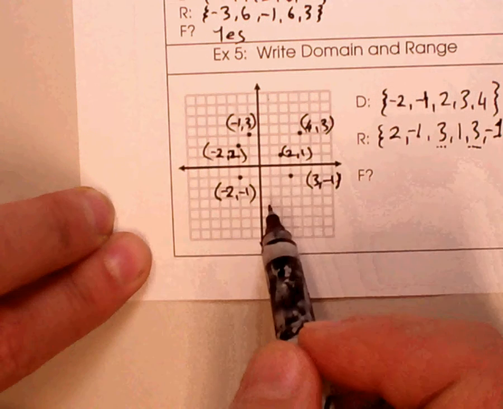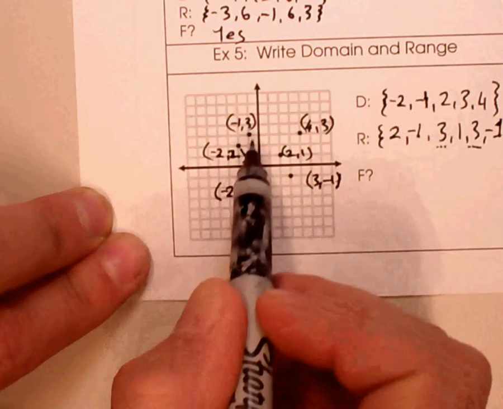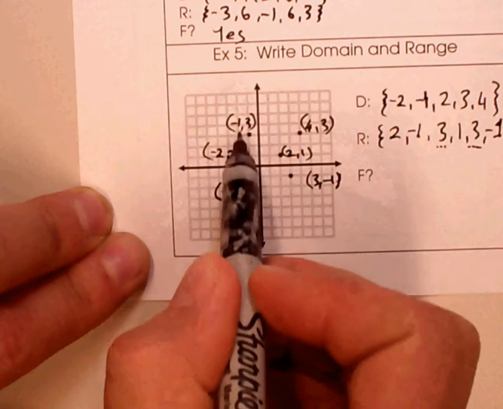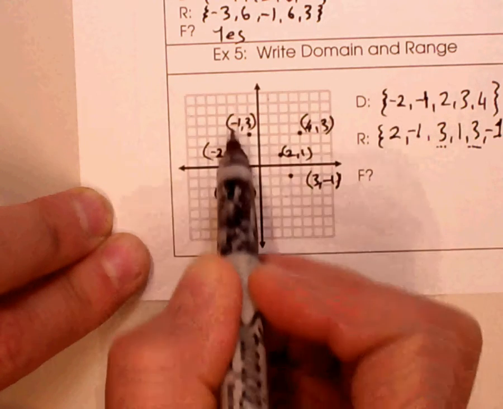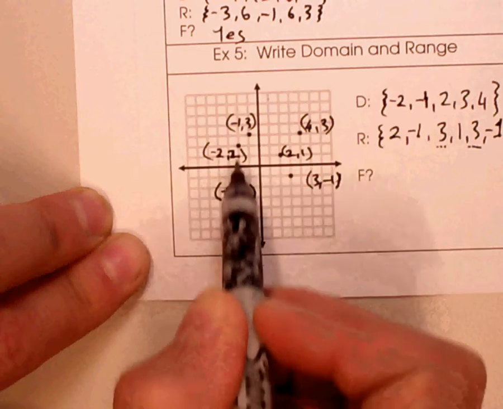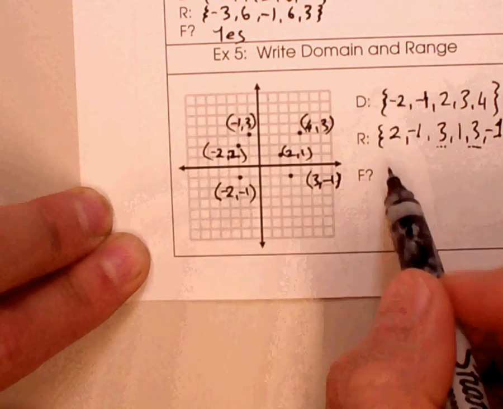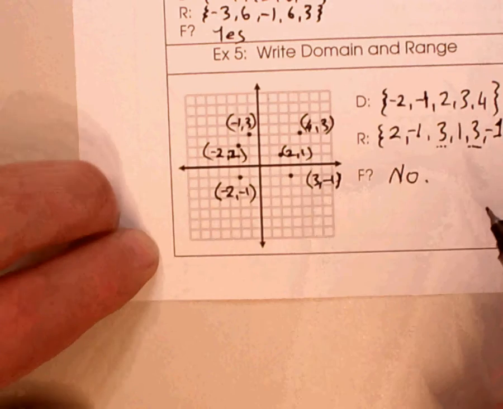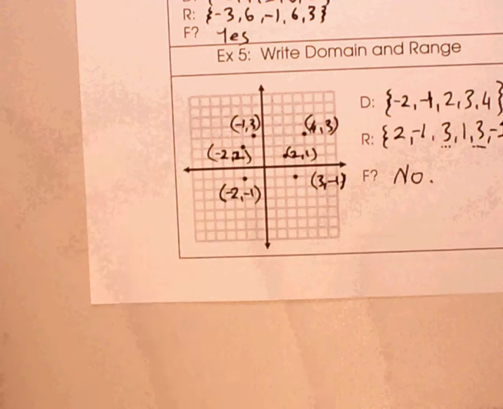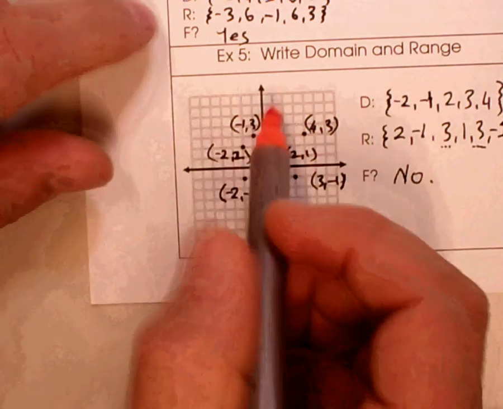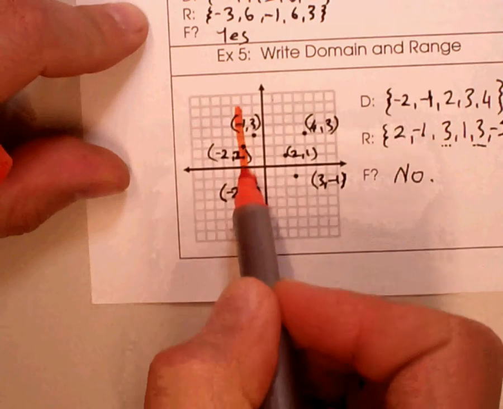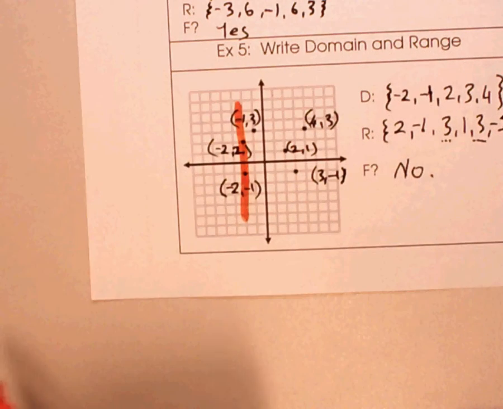Let's determine whether this is a function or not. When I look in here, I see that the vertical line test will show the 2 points are touching the vertical line at the same time. Therefore, this is not a function. Let me highlight that section. The vertical line test is showing that there are 2 points touching at a vertical line at the same time. Therefore, this is not a function.